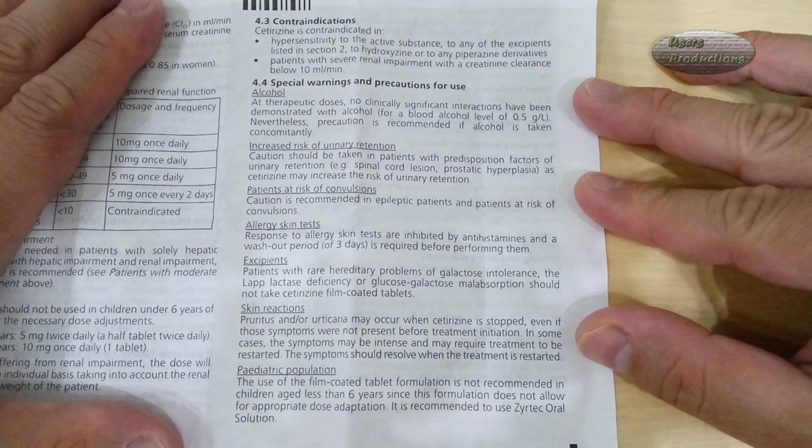Allergy skin tests. Response to allergy skin tests is inhibited by antihistamines, and a washout period of 3 days is required before performing them. Excipients. Patients with rare hereditary problems of galactose intolerance, lactase deficiency, or glucose-galactose malabsorption should not take cetirizine film-coated tablets. Skin reactions. Pruritus and/or urticaria may occur when cetirizine is stopped, even if those symptoms were not present before treatment initiation. In some cases, the symptoms may be intense and may require treatment to be restarted. The symptoms should resolve when the treatment is restarted.